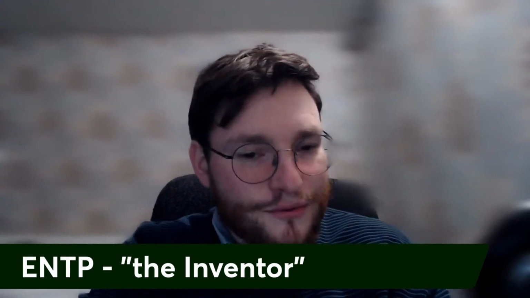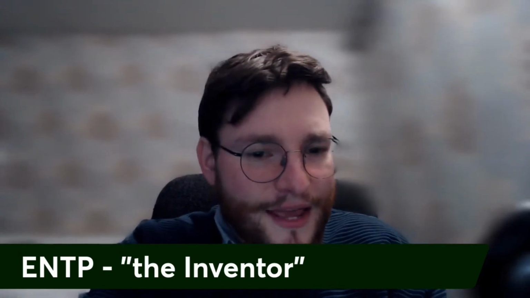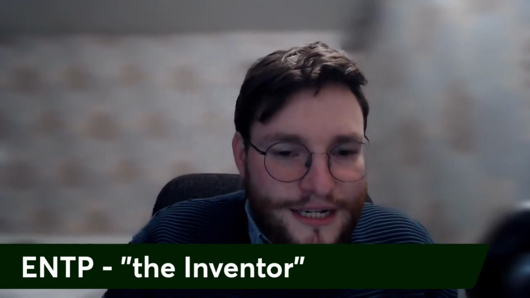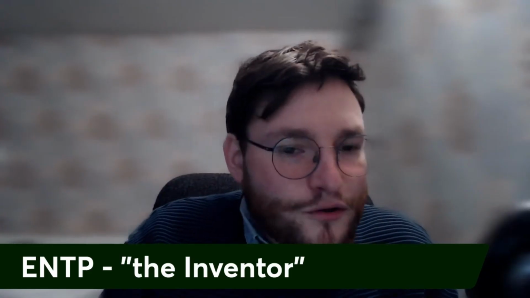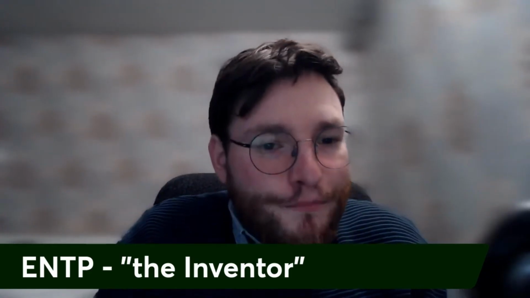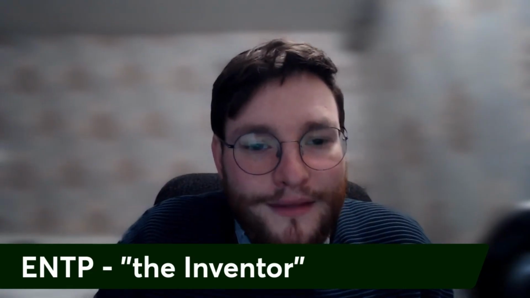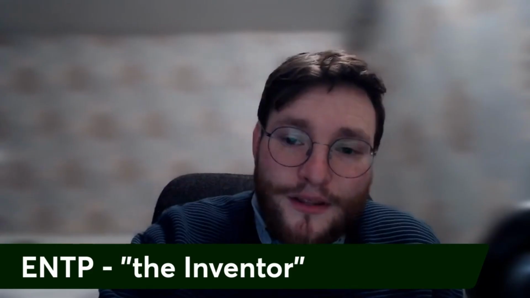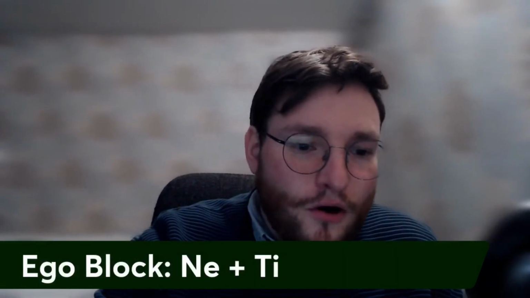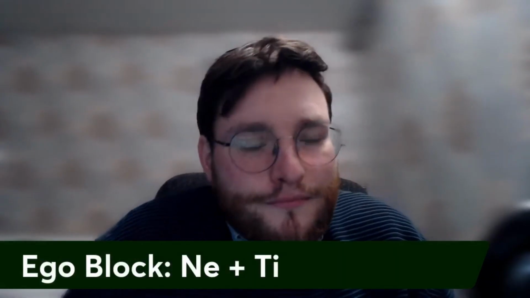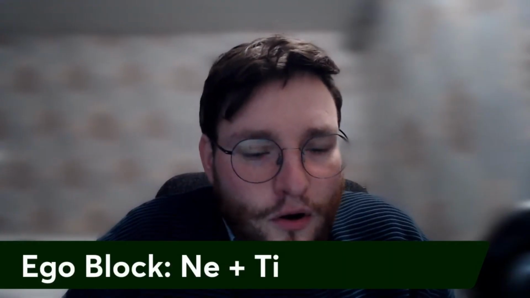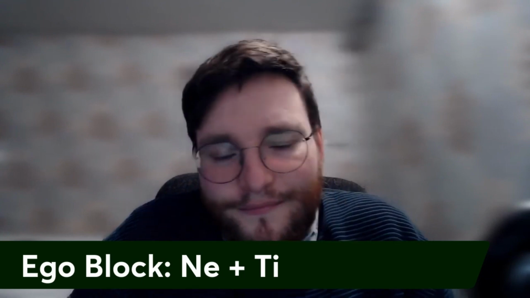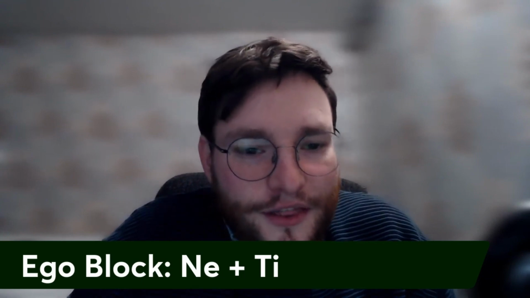And as you'll see with all the different types, they are divided up into four main parts, you could say, and I'll be covering each part. This part's called a block. So I'll be covering each block, making up each of the 16 types, and starting today, of course, with the ENTP. So what's the first block? The first block is the ego block. And for the ENTP, the ego block is made up of Ne, so extroverted intuition, and Ti, introverted thinking.